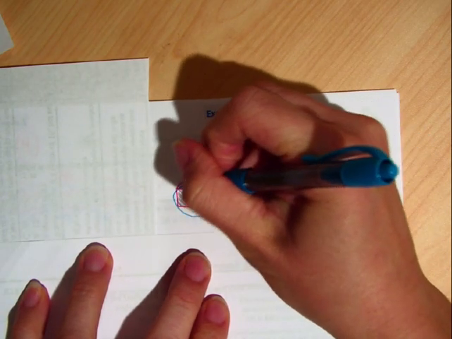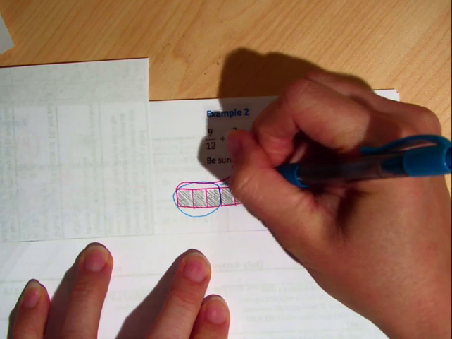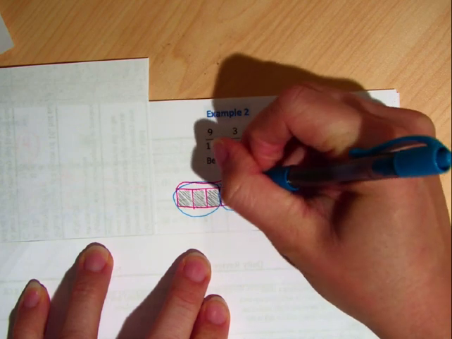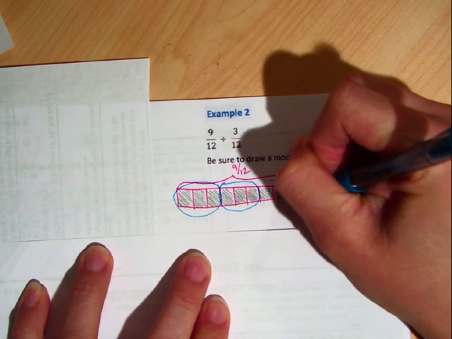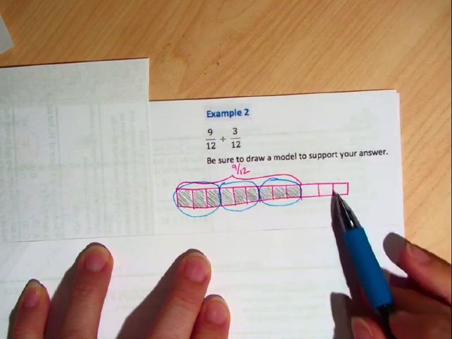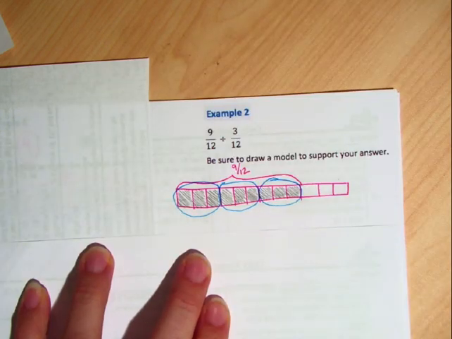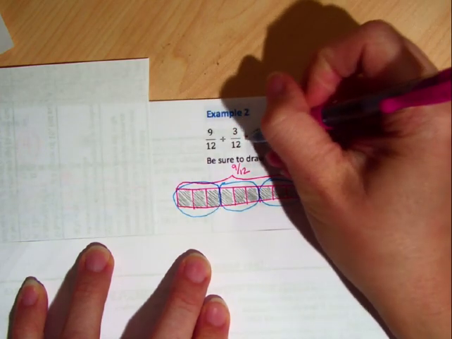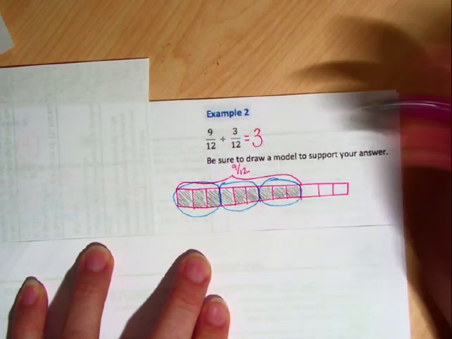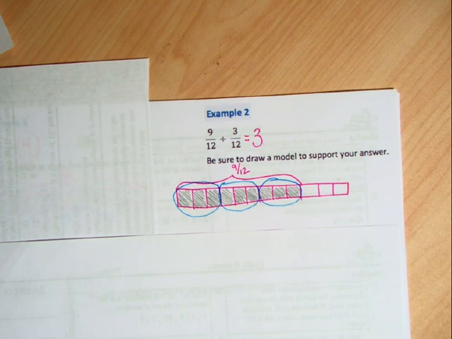So here's 1, 2, 3. And again, I have no shaded boxes left over. My answer is however many circles I have, and it looks like I have 3 circles. 9/12 divided into 3/12 is 3. Cool.